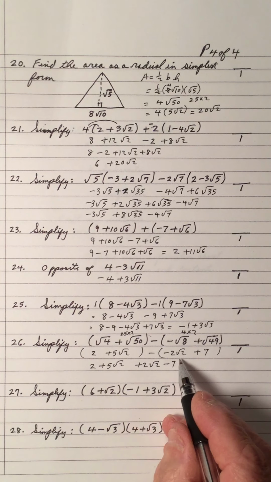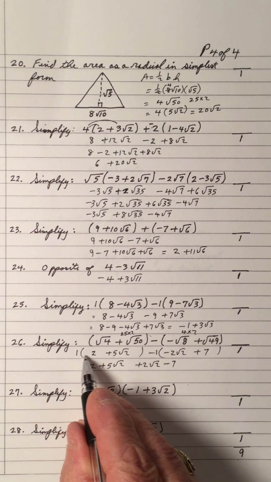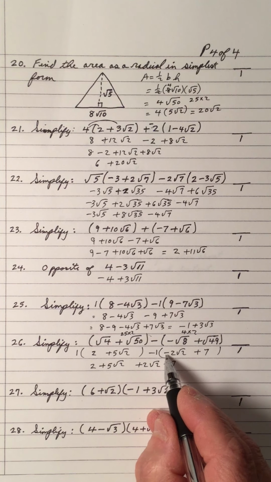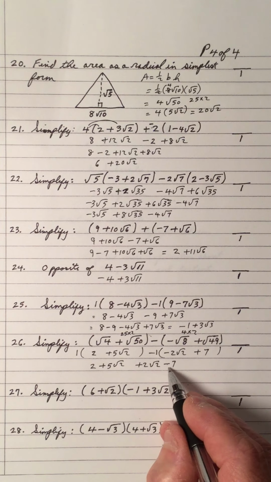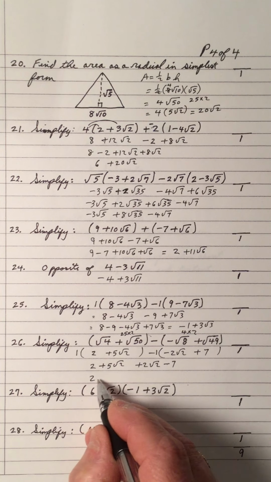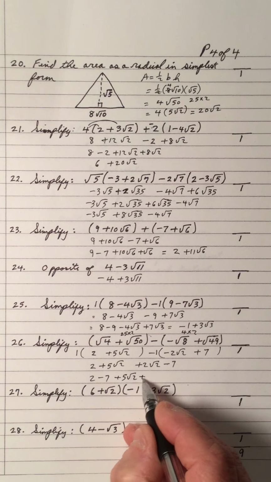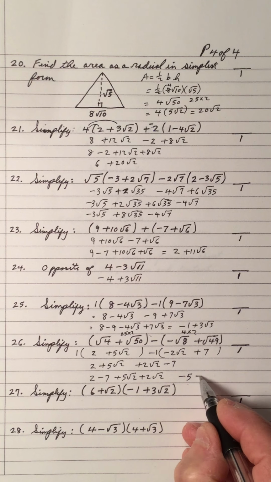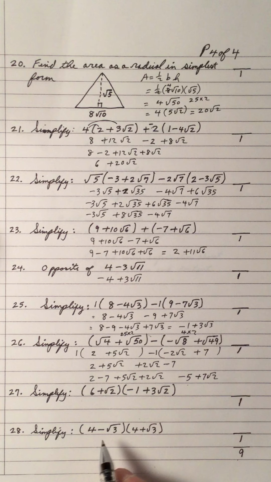Or, go back and do what I said. You put a 1 here and a 1 here. So 1 times these 2 will give me these. And a negative 1 times a negative will give me a positive. And a negative 1 times a positive will give me negative. And we group like terms, 2 and a 7. 5 root 2 plus 2 root 2, and that comes out to be a negative 5 plus 7 root 2. Final answer.